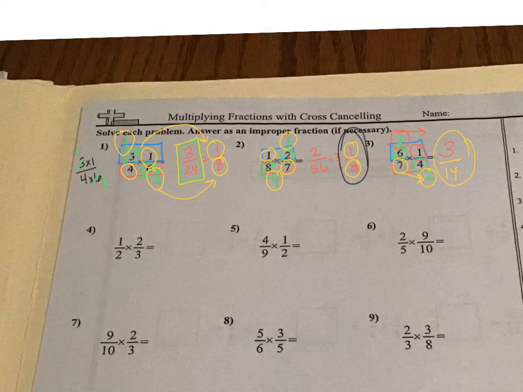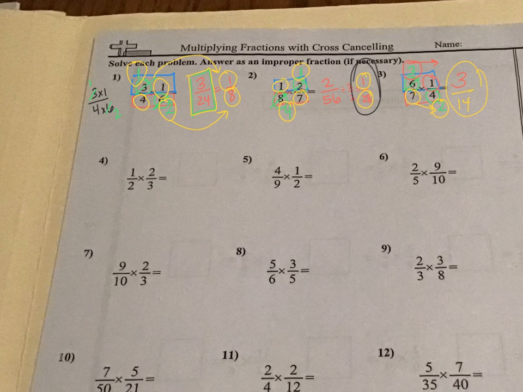Just to show you how this works, if we skip down to problem 7, okay, let's look at one more. Here are my numbers in my numerator. Here are my numbers in my denominator. I can look and see my 3 and my 9, and they're both divisible by 3. How many 3's make 9? That would be 3. How many 3's make 3? That would be 1. I look again and see there's still more numbers I can simplify.